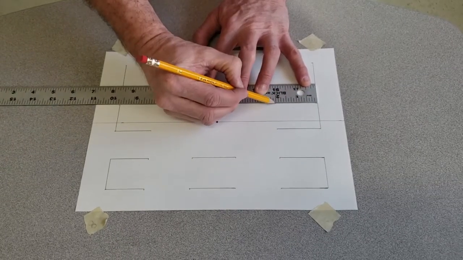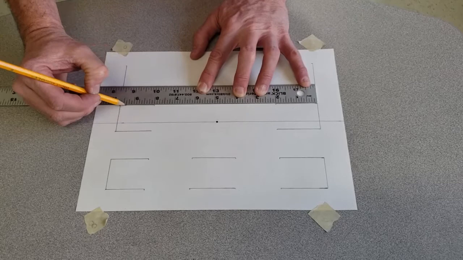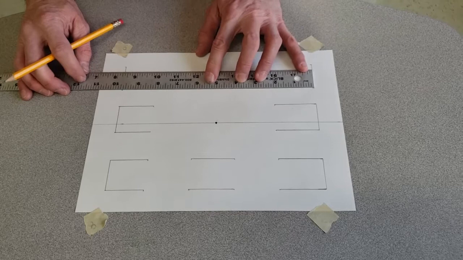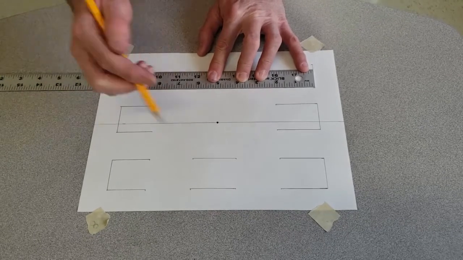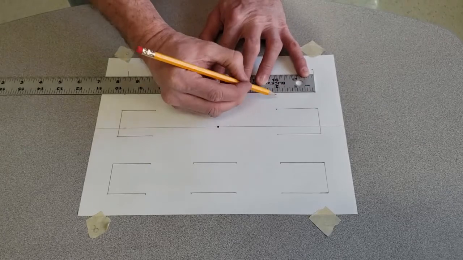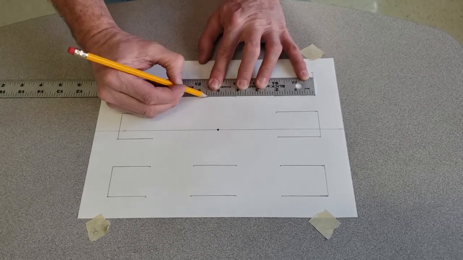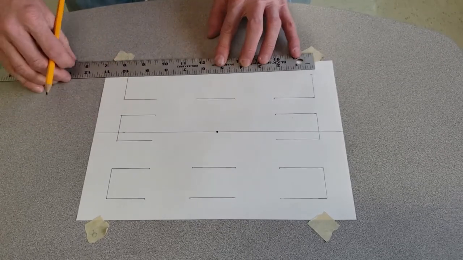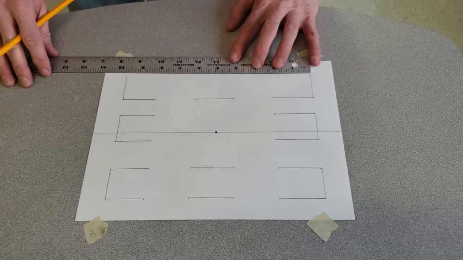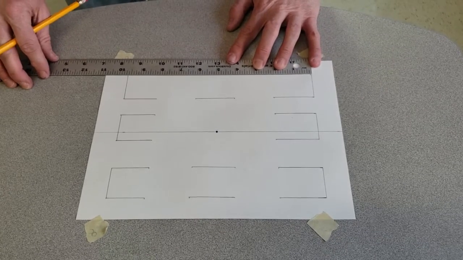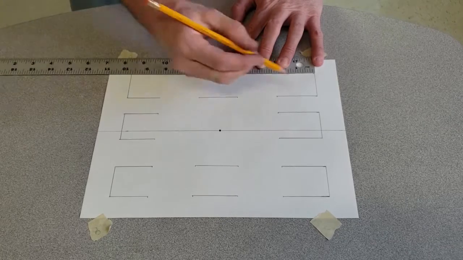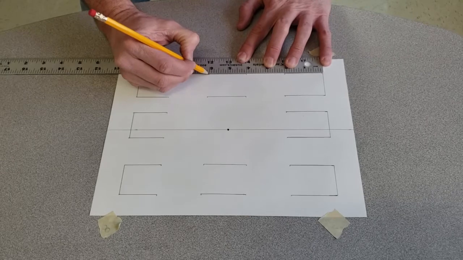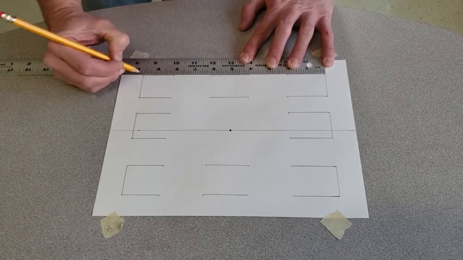Drop that ruler again, 0 to the 2, 8 to the line. But again, for the bottom, we do want that middle box. So we're going to start here, 0 to the 2, 4 to the 6, 8 to the end of the line. Drop that ruler to the bottom, those two bottom line segments. 0 to the 2, 4 to the 6, 8 to the end.